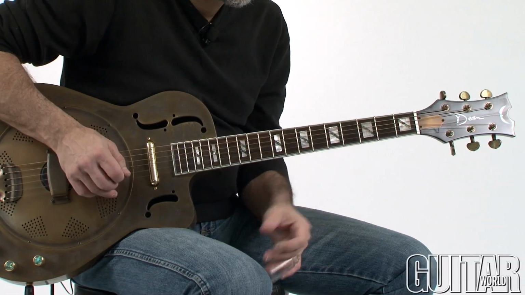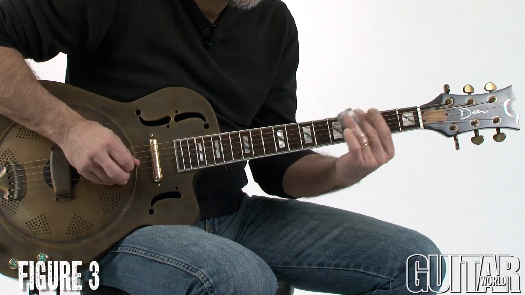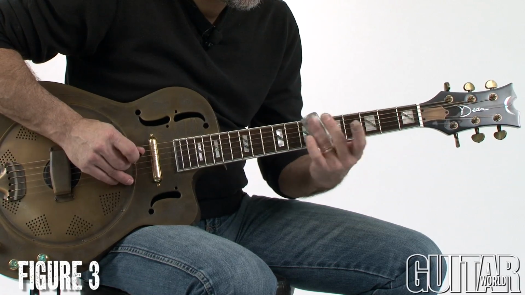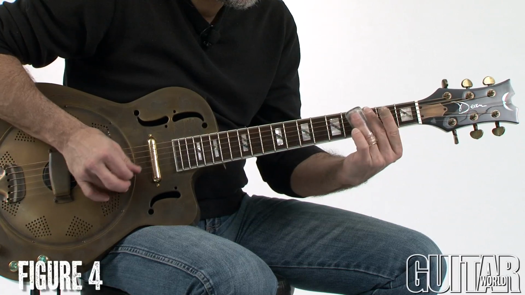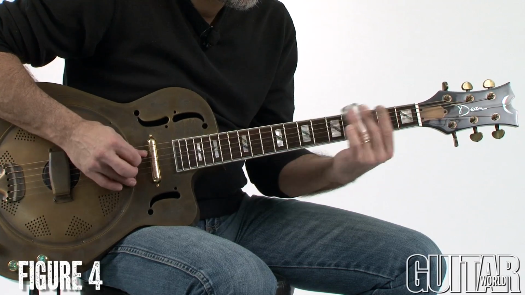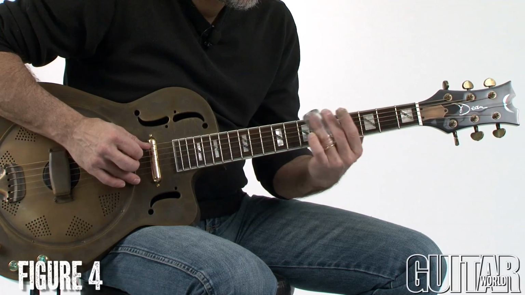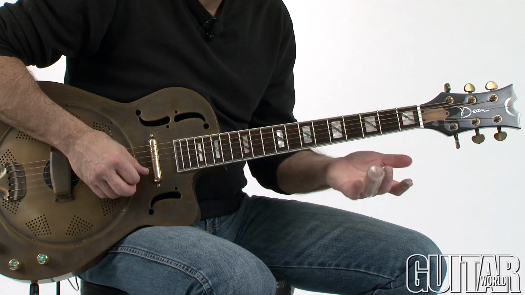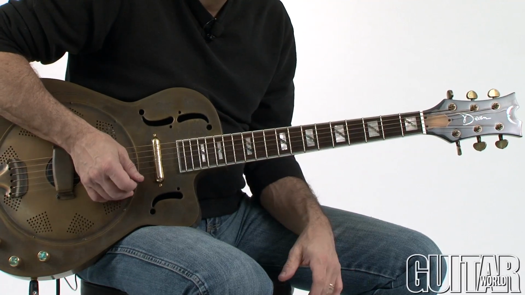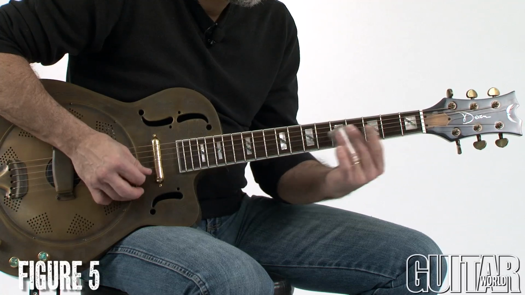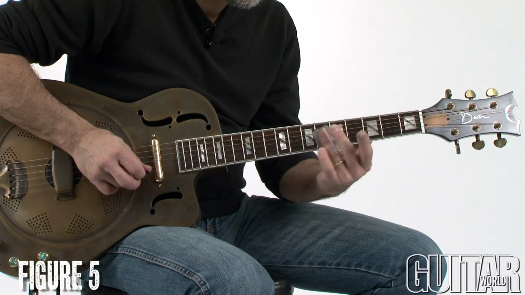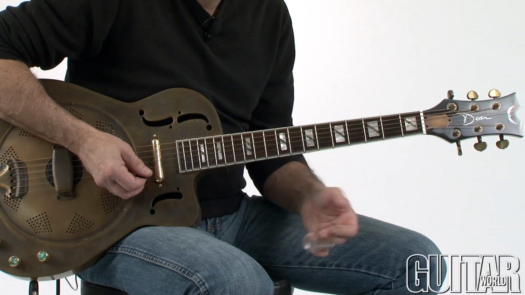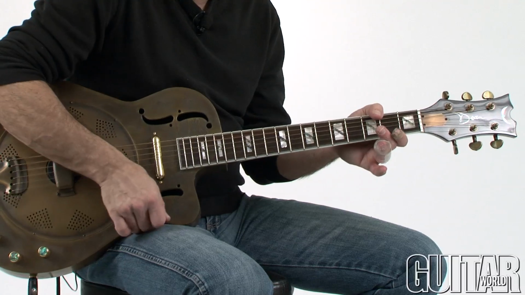So that same lick now would be like this. And then you get the addition of the high string, which you didn't have when you were in a G tuning.